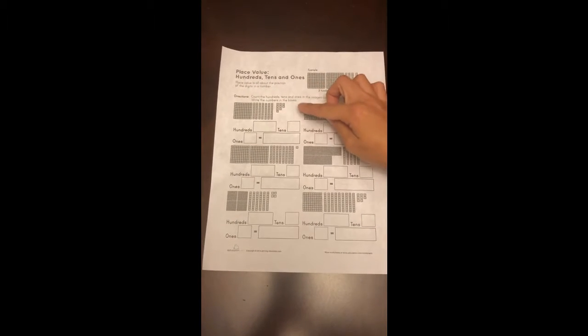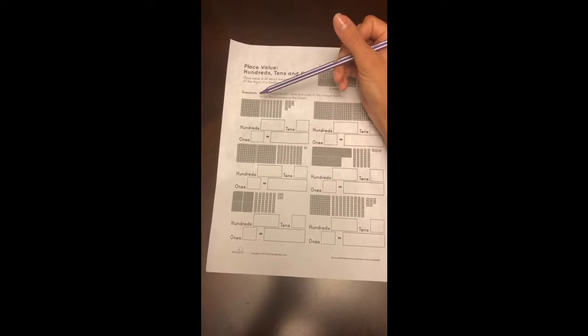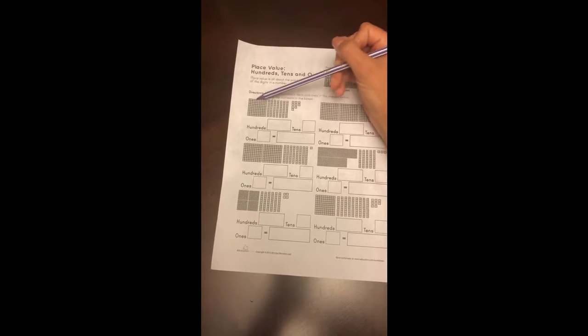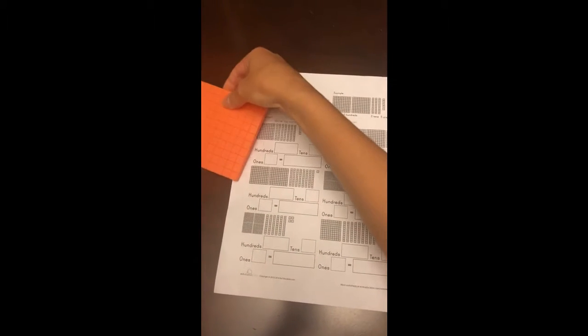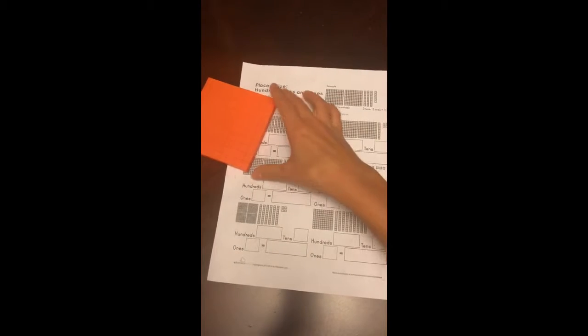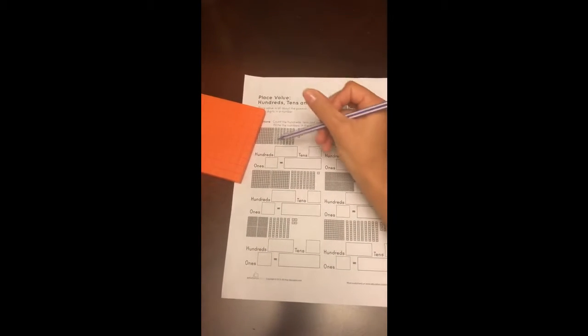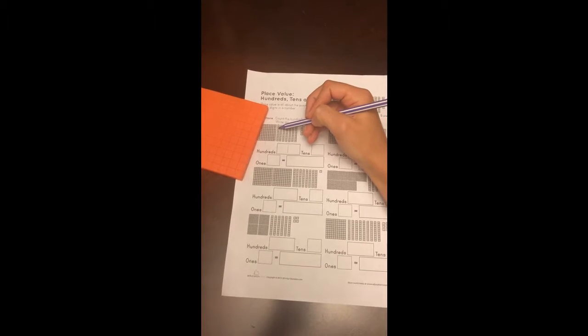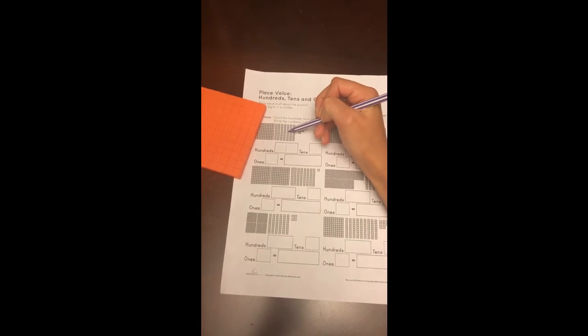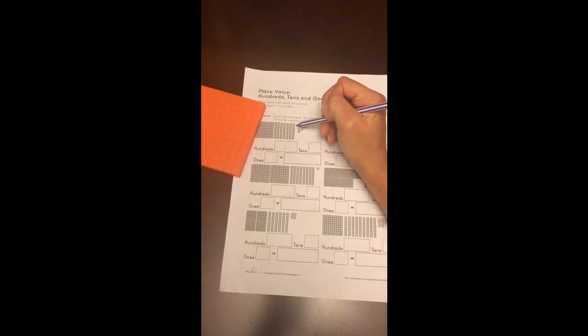Okay, so let's go ahead and come down here and we're going to do the first problem together. So we have 1 of the hundreds unit here. And if you want to use your base 10 blocks to actually visualize it with your hand, you can. So we'll have that sit out here for us to visualize. And then we're going to go ahead and write it in the box. So we have 1 hundreds unit. Okay, and if we come over here, let's count the tens units. So we have 1, 2, 3, 4, 5, 6, 7 tens unit.